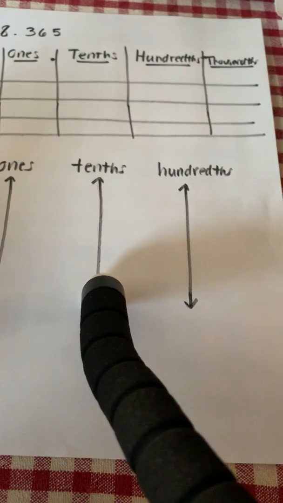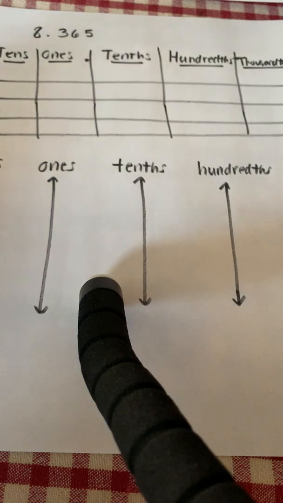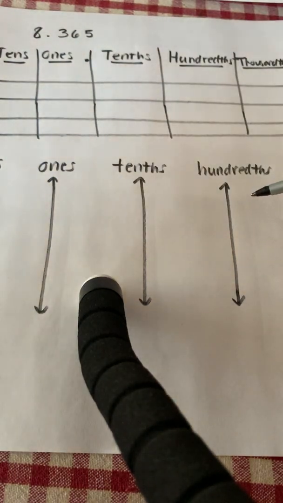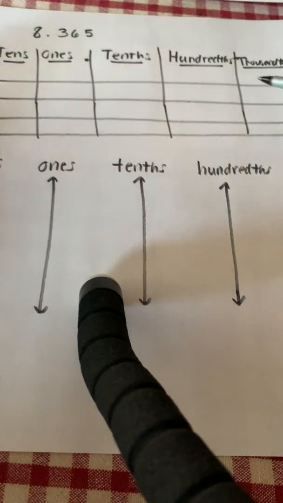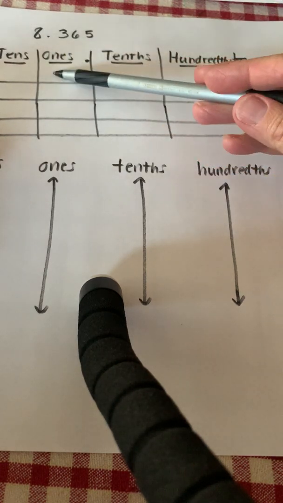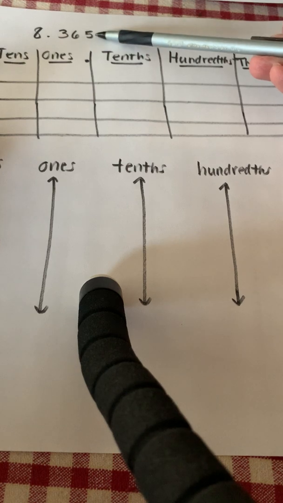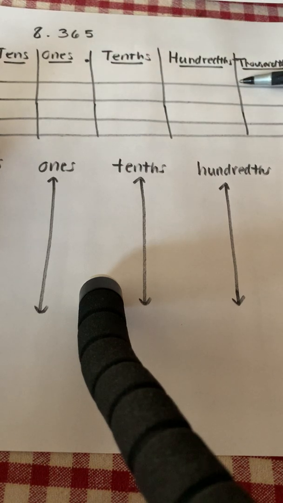If you have a dry erase marker and a personal whiteboard at home, you can follow along and write this. If you have a piece of paper, you can write it on your piece of paper. First thing, you're going to make a place value chart with your tens, ones place, tenths place, hundredths place, thousandths place. Then you're going to write this number in your place value chart. So you can press pause if you need a minute to write this number in. Press play when you're ready to check your work.